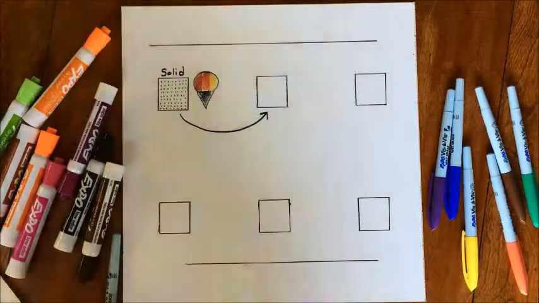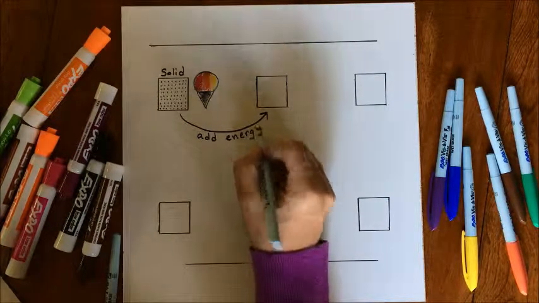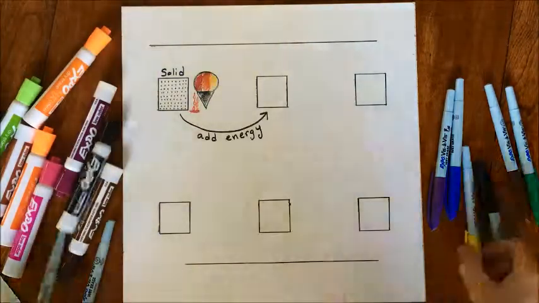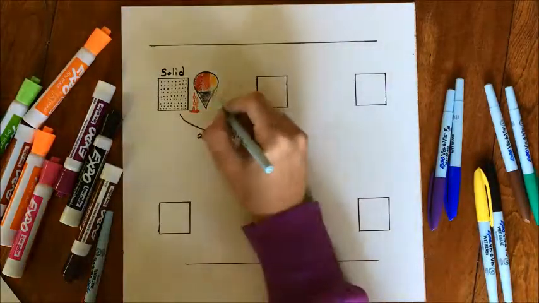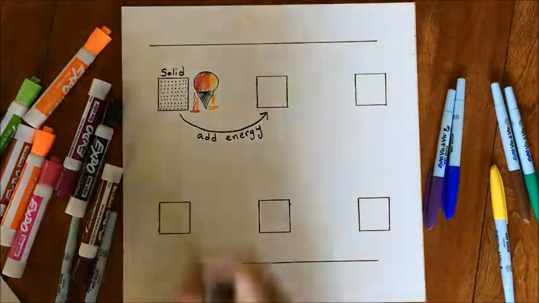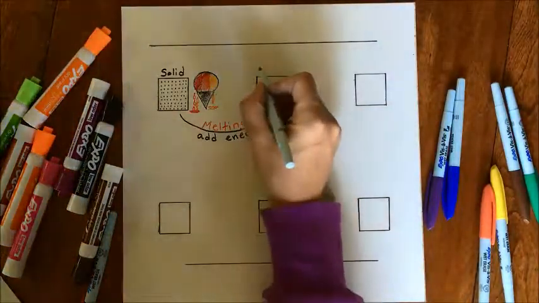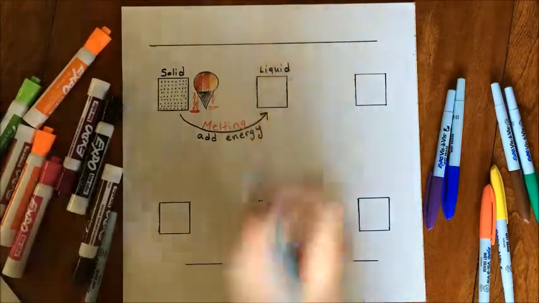But if we take a solid and we add energy to it, the particles are going to take in that energy and start to move faster and start to break away from each other. And we know this in our everyday language as melting. So we take a solid, we add energy to it, and it melts into a liquid.